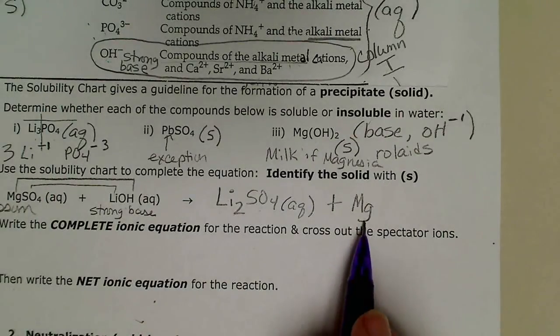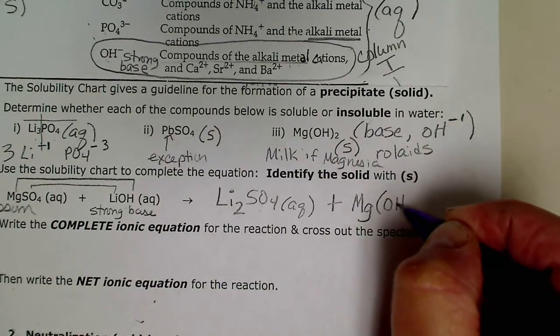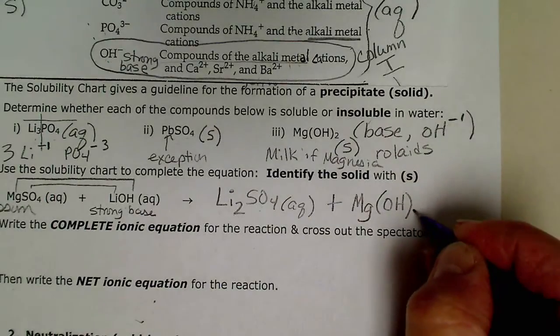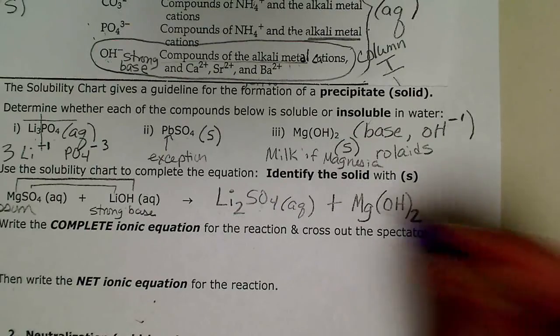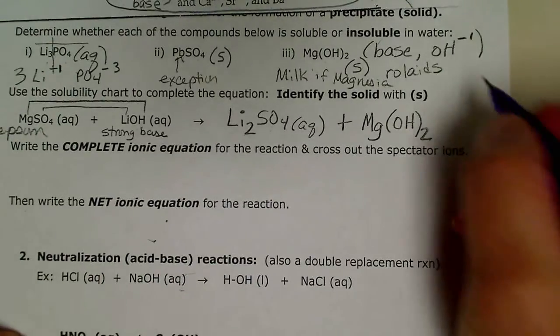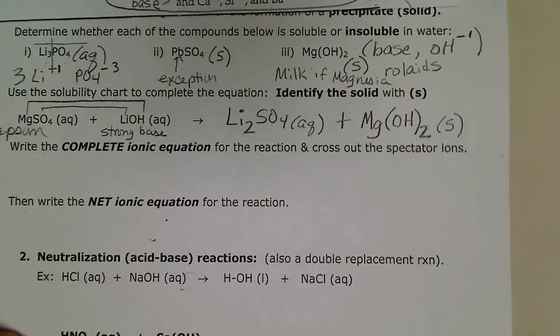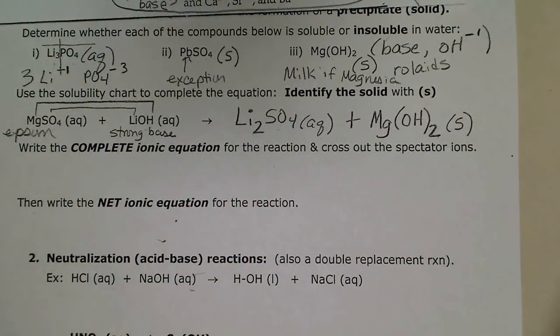It's in column 2 on the periodic table. Hydroxide is a -1. So in order for the charges to cancel to 0, we need 2 hydroxides for every 1 magnesium ion. So if we mix these together, we would also see the formation of a white powder. So we could say that we would precipitate magnesium hydroxide out of solution.